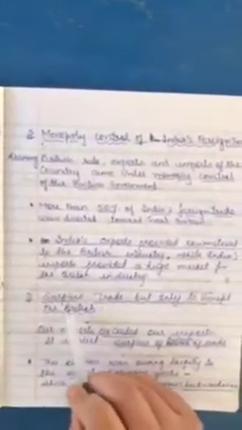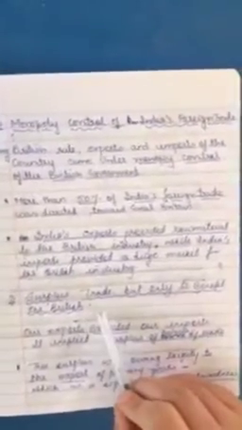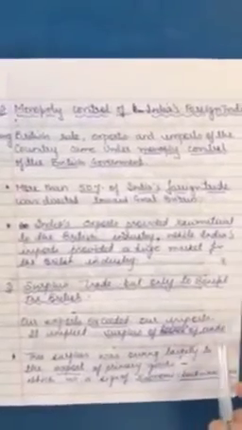Third point is surplus trade, but only to benefit the Britishers. Now this is a very important point, and it can be asked as a short answer question also. India has a surplus foreign trade, but still the Indian economy is considered a backward economy. This type of question can be asked in the board exam. Our export exceeds our import. It implies a surplus of balance of trade.